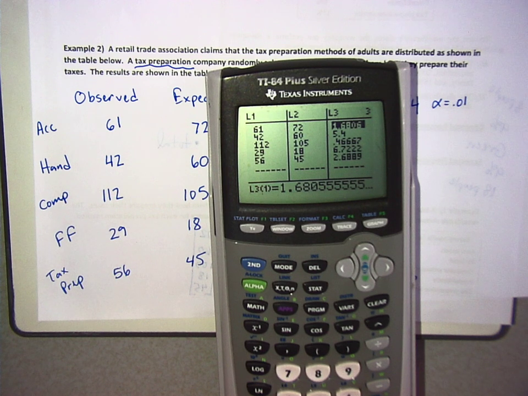Which is a nice way to show your work on the AP test. If they ask you to show what you're doing, then you can say, okay, I'm taking all of the observed minus the expected squared divided by expected, and here are those numbers, and you write them down. But it says we also need a summation of that, right? So how do we do a summation of that list?